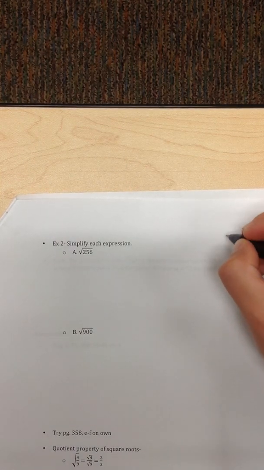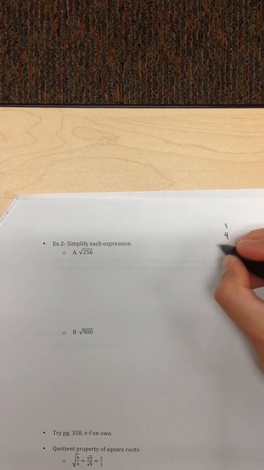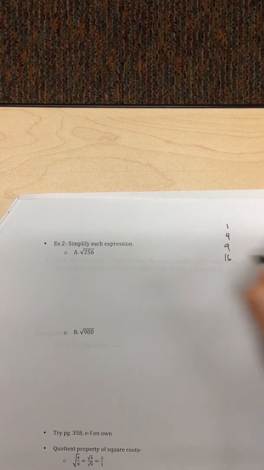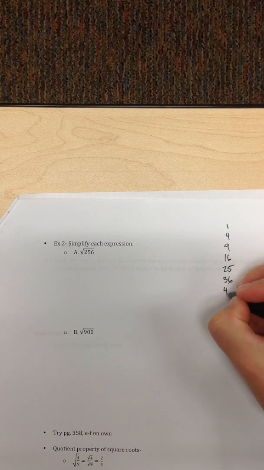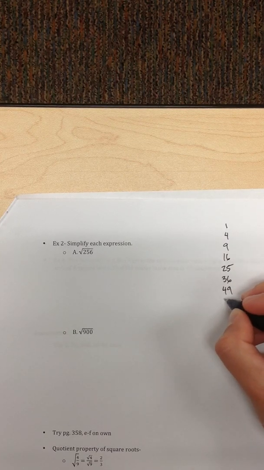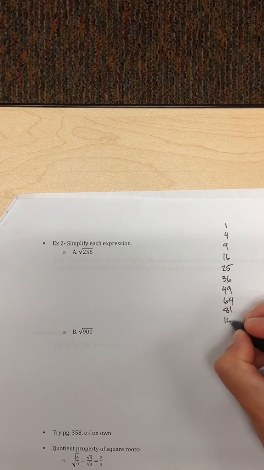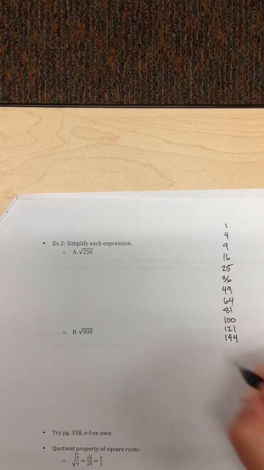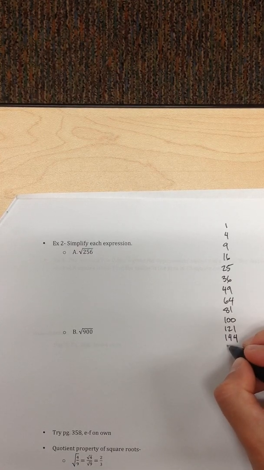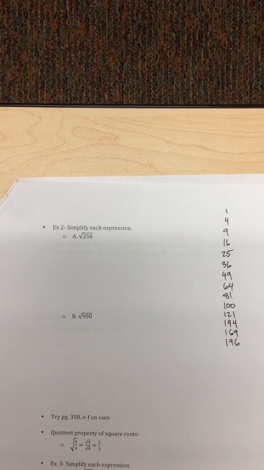So we could go, first perfect square is 1, 4, 9, 16, 25, 36, 49, 64, 81, 100, 121, 144, 169, 196, and then that's all I remember off the top of my head.